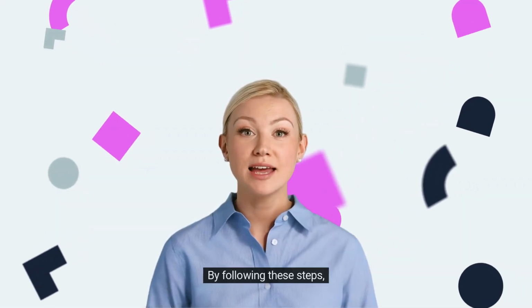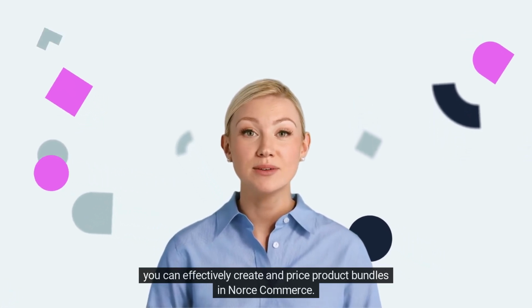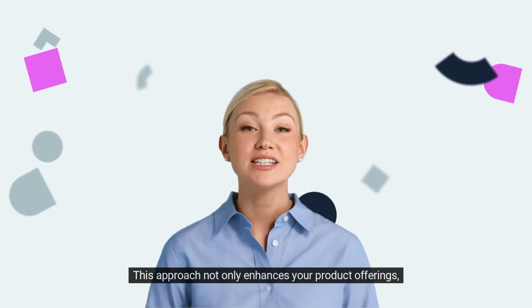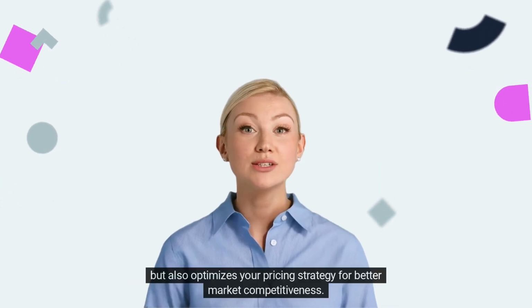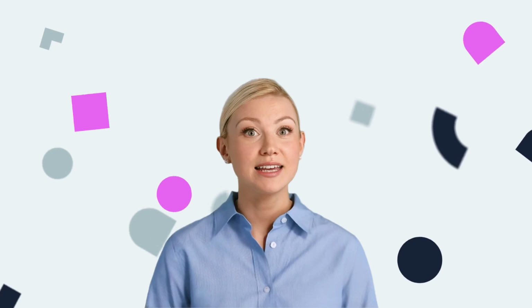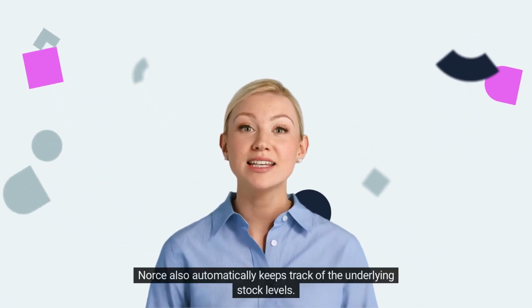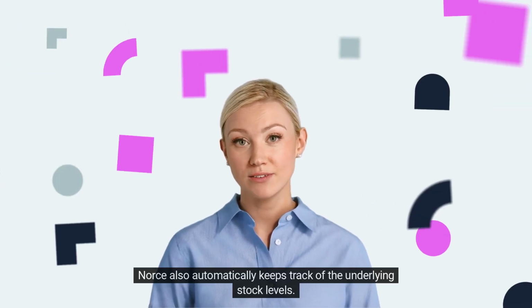By following these steps, you can effectively create and price product bundles in Norce Commerce. This approach not only enhances your product offerings, but also optimizes your pricing strategy for better market competitiveness. And remember, when using bundles, Norce also automatically keeps track of the underlying stock levels.